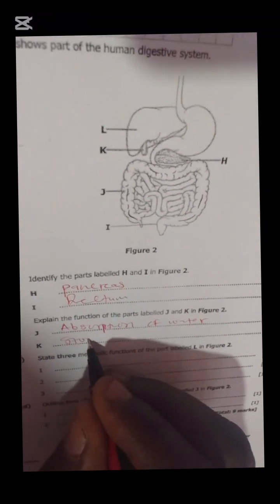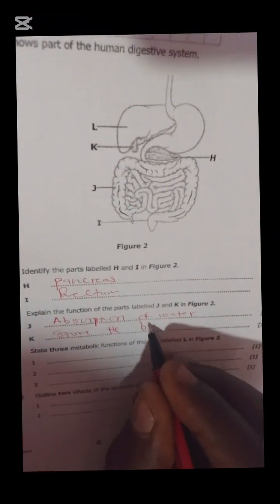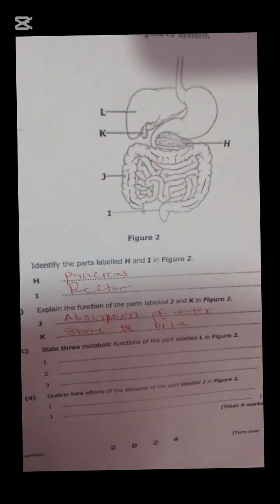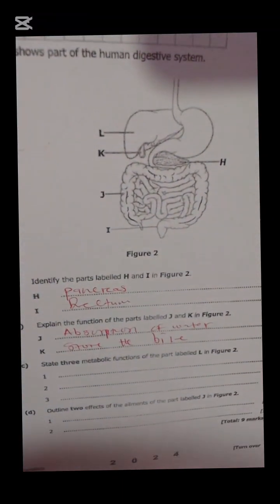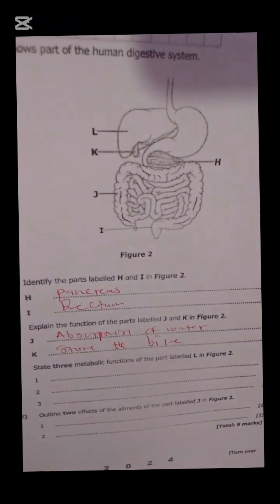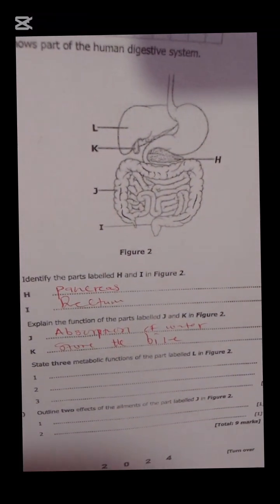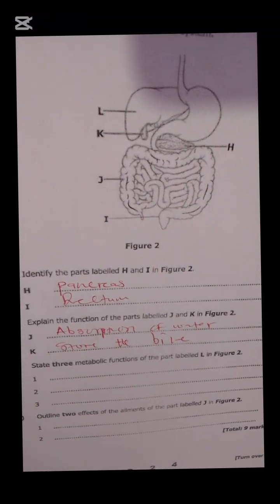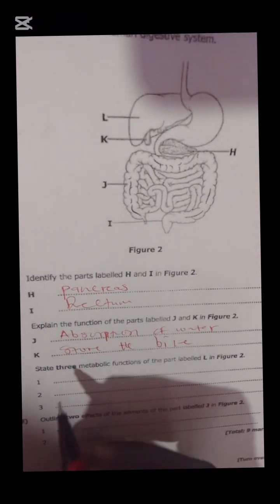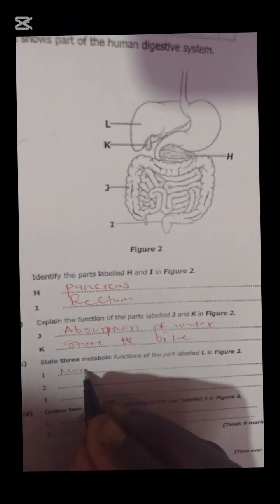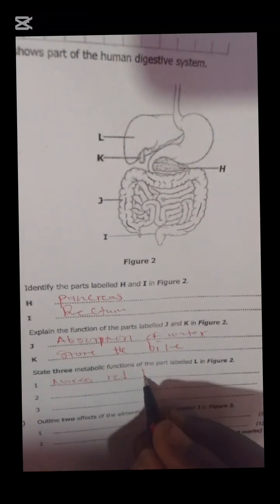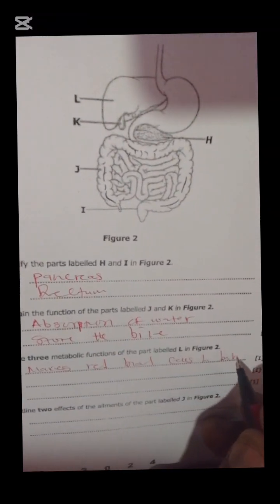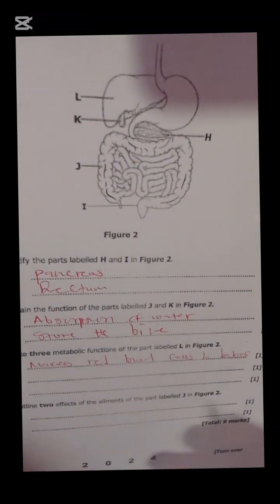The gallbladder stores the bile. Once the liver has made the bile, it is mostly stored in the gallbladder and it is sent to the duodenum by means of the bile duct. Then they're saying state three metabolic functions of the part labeled L, that is the liver. So we are saying that it makes red blood cells in babies.